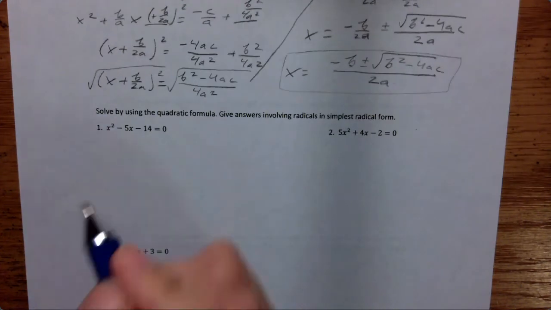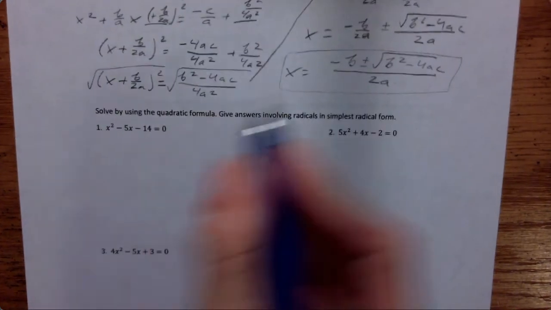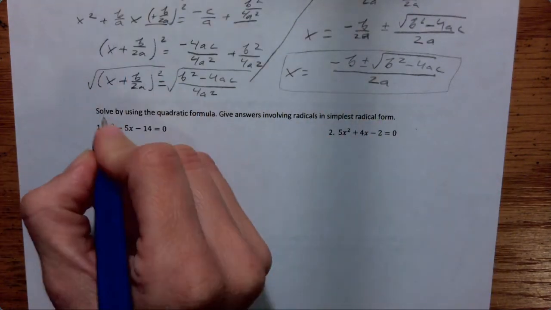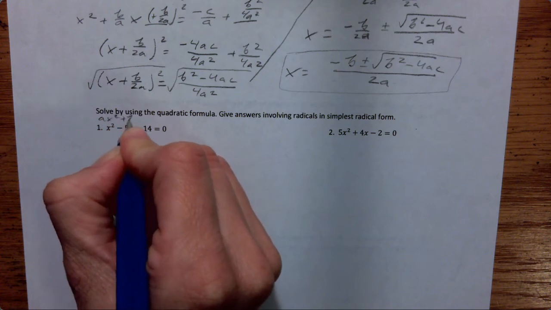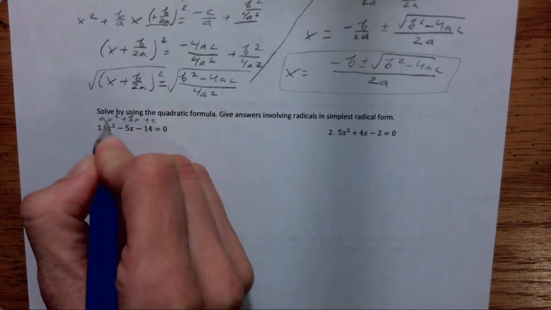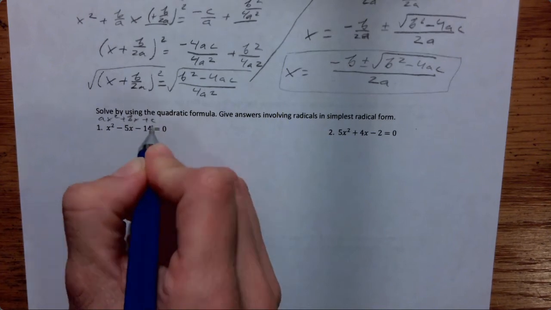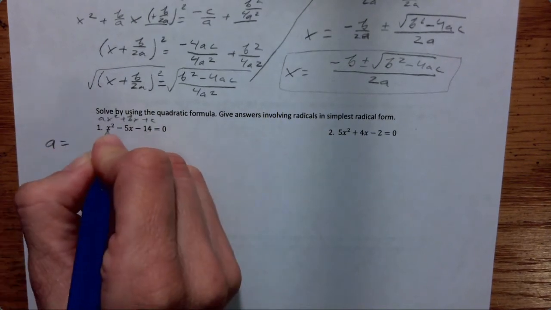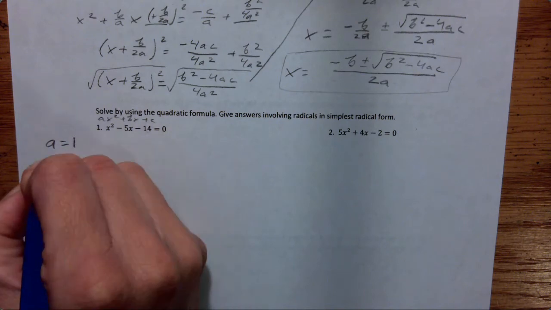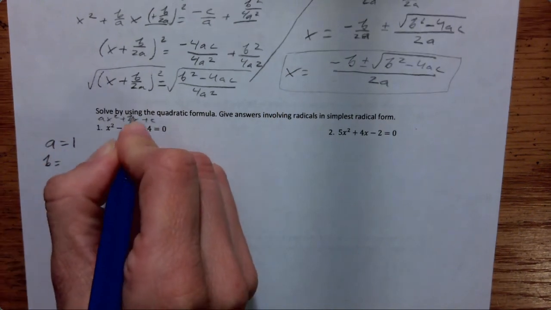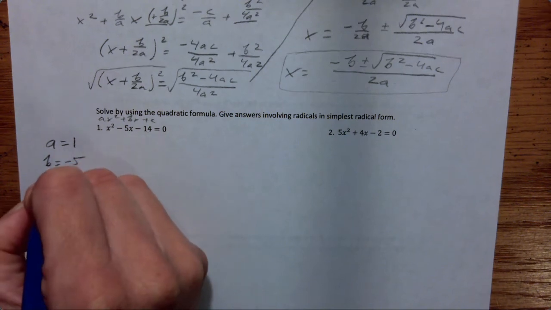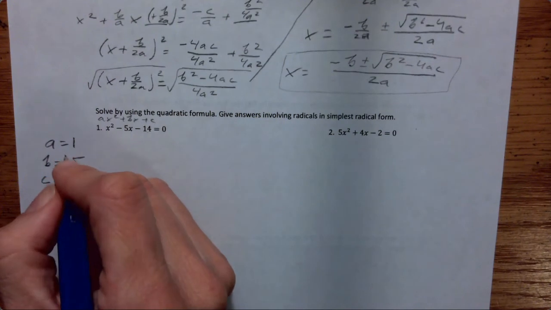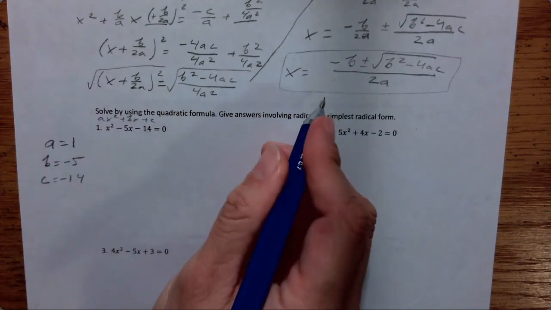Okay, so we want to start by identifying a, b, and c so that we can fill them into the formula. Remember, in standard form, you have ax squared plus bx plus c. So a is the coefficient of x squared, b is the coefficient of x, and c is the constant. So I like to write them on the side here. So the coefficient of x squared is 1. The coefficient of x, or b in this case, is negative 5. And c, the constant, is negative 14. So now that we have all of our values, we can go ahead and plug them into the formula.